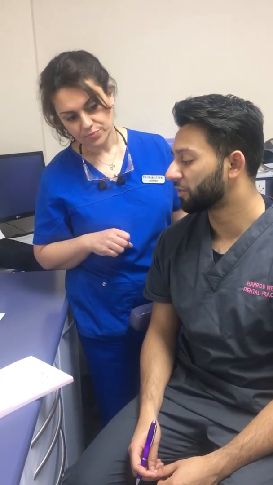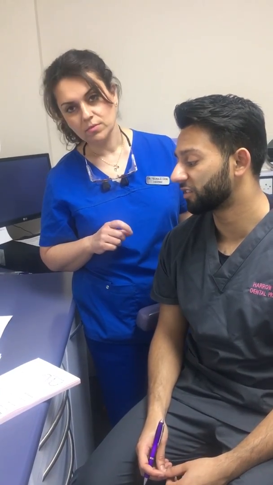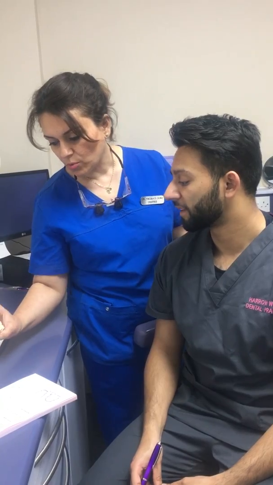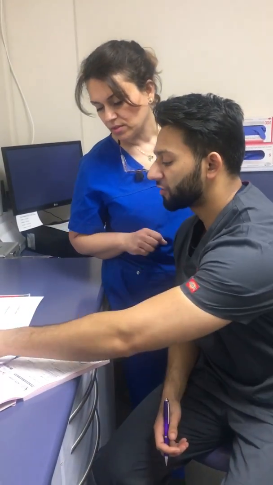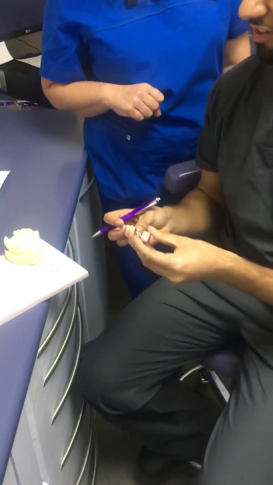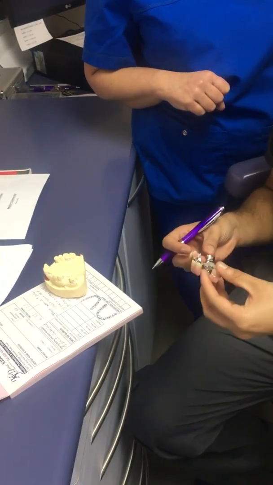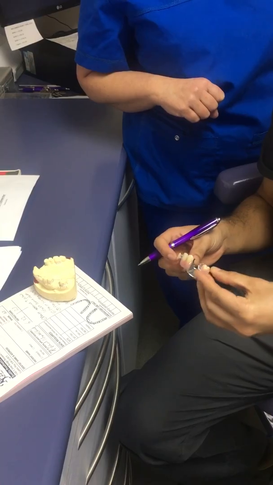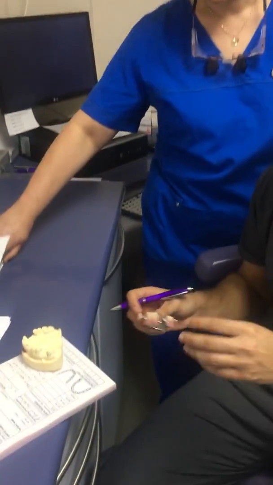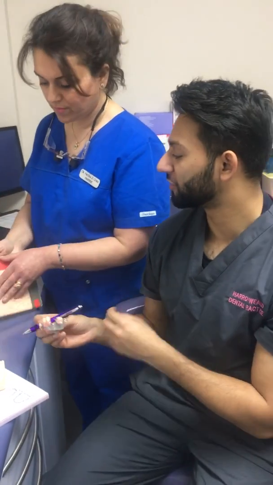So you're shaping the enamel, but you need to make sure that you get consent from the patient because you are preparing the tooth structure. So why do you have to shape the enamel? Ideally, you're shaping the enamel so the metal can sit into the tooth structure, and the only way to do that is by preparing the teeth. Do you know the dimension for the rest seat? 0.2 to 0.5 millimeters.